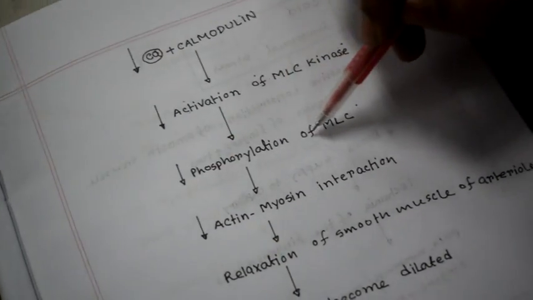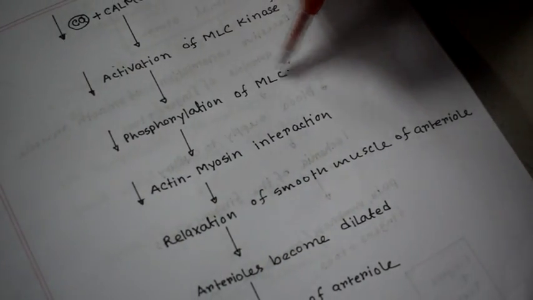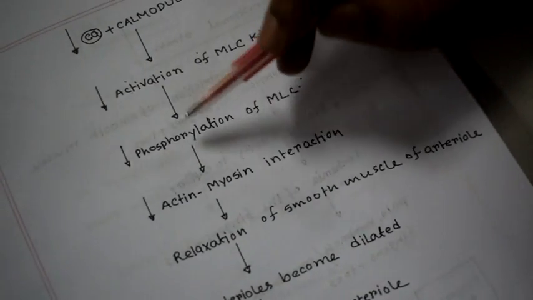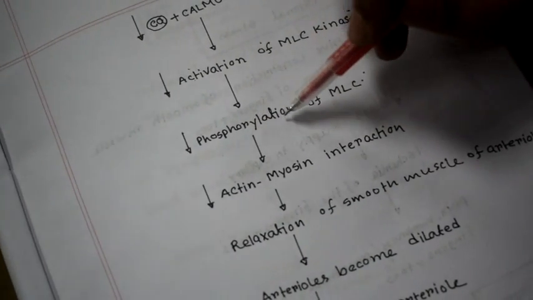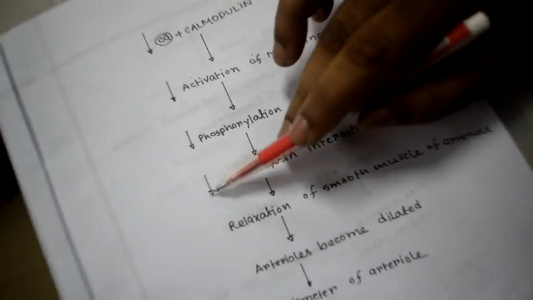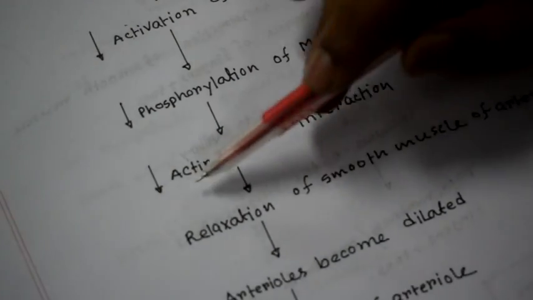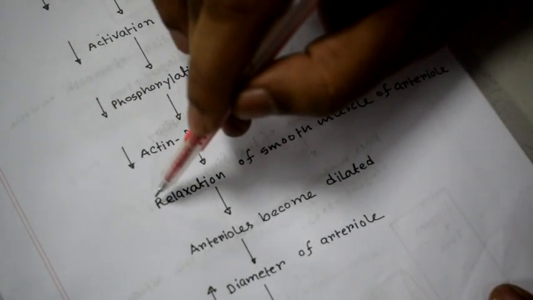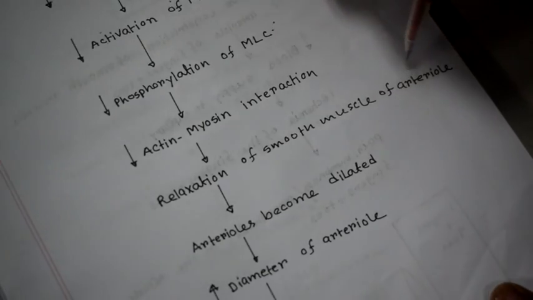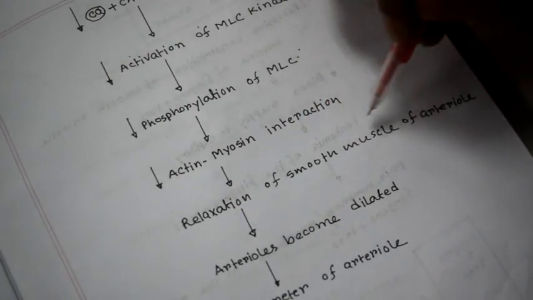When there is decreased phosphorylation of myosin light chain, a smaller number of myosin light chains are phosphorylated, and there is decreased interaction with actin. So actin-myosin interaction goes down. When actin-myosin interaction goes down, these events lead to relaxation of the smooth muscle of the arteriole. So arteriolar smooth muscle relaxes.